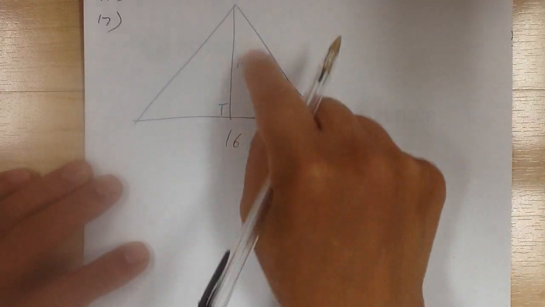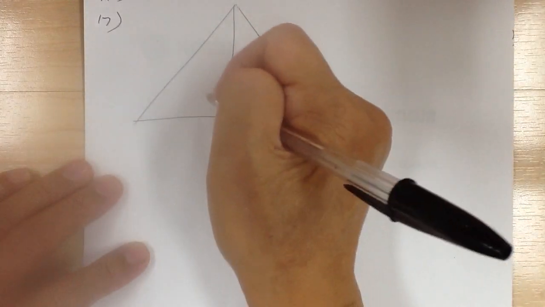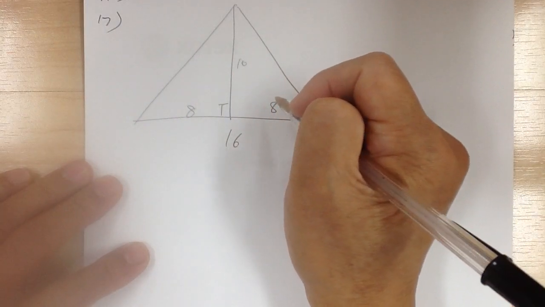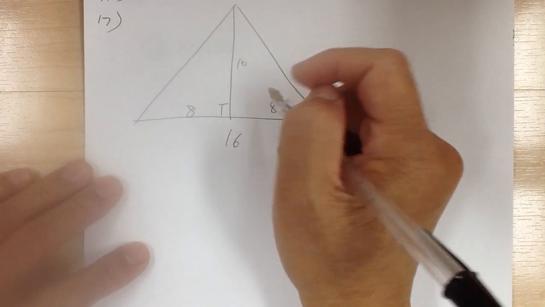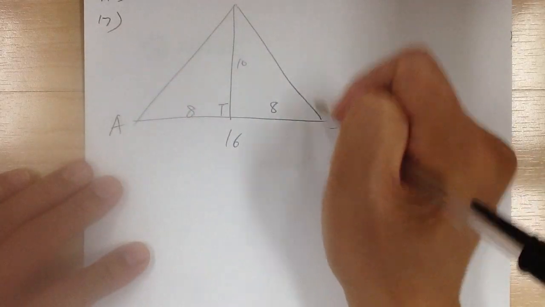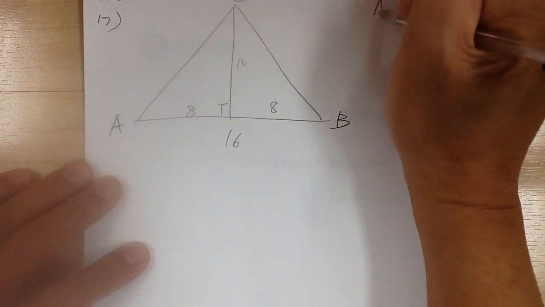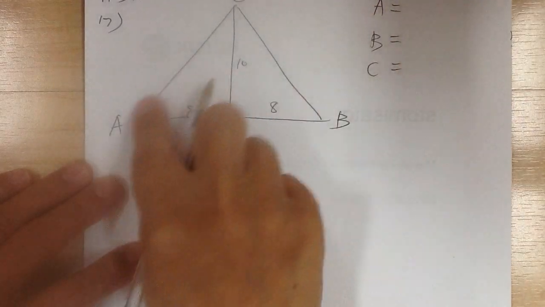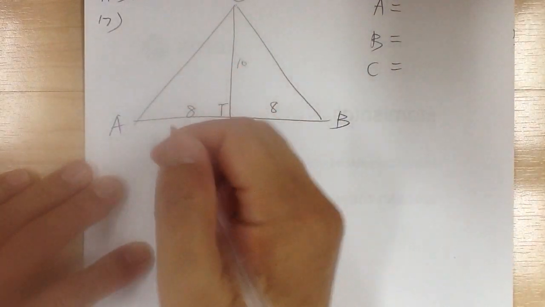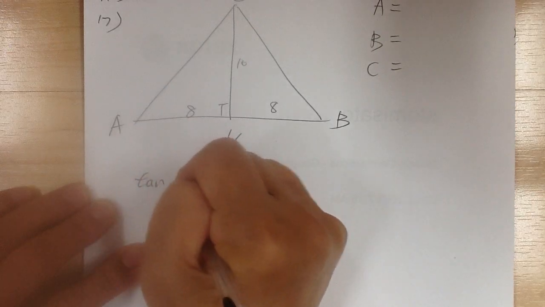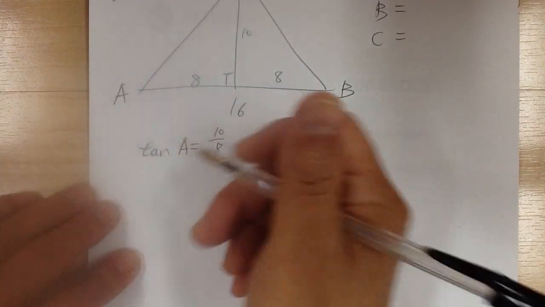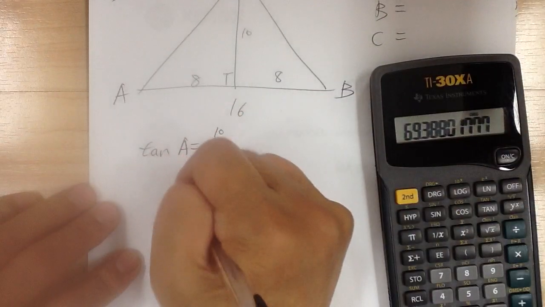Well, if this is 16, this would be 8 and 8. Okay? And so you're looking for the angles. I'm going to call this A, B, C. Okay, you're looking for angle A. So by using this over here, tangent A is equal to 10 over 8.